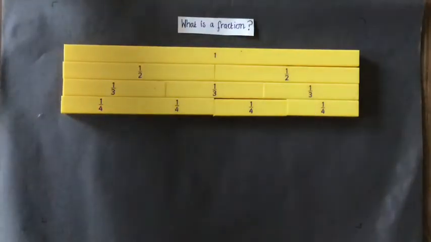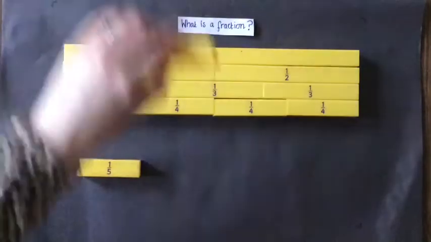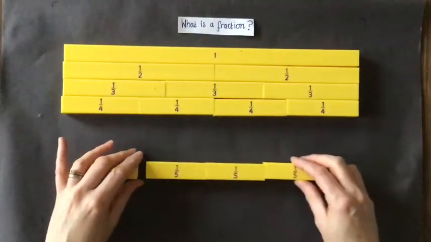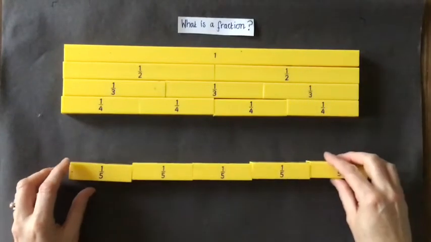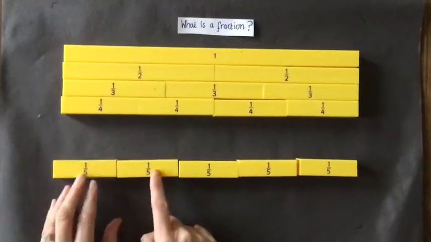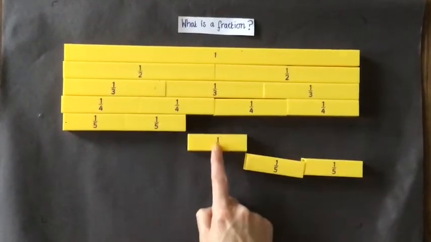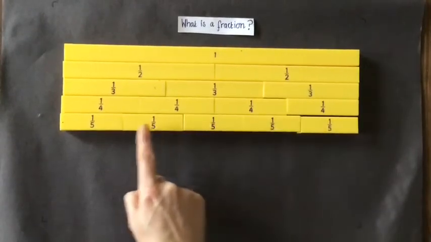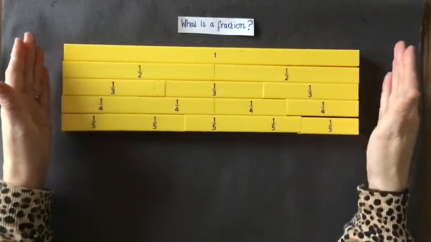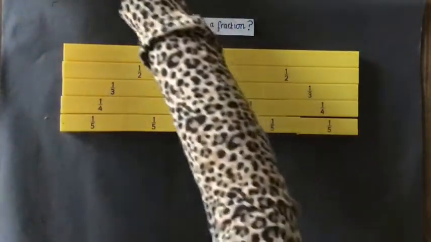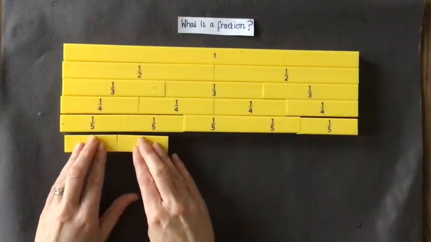Now we can keep splitting up a whole into equal parts, and you'll notice that the parts get smaller. So if we divide into fifths, 1, 2, 3, 4, 5 pieces, they're getting gradually smaller but remaining equal, and always, when put together, equal to one whole. Here we have 6, which are smaller again.